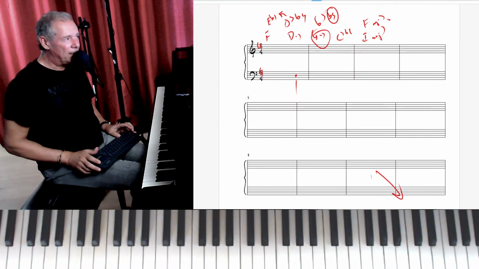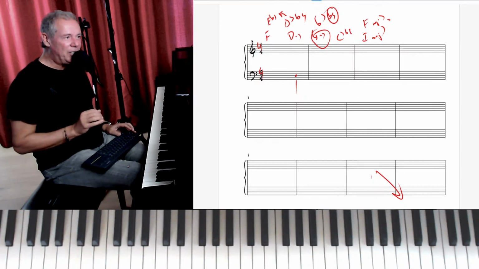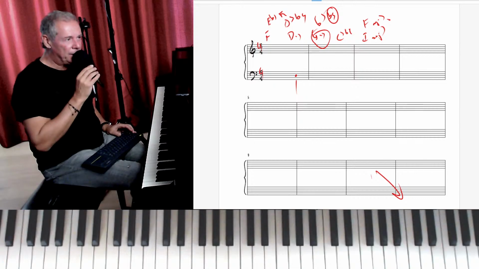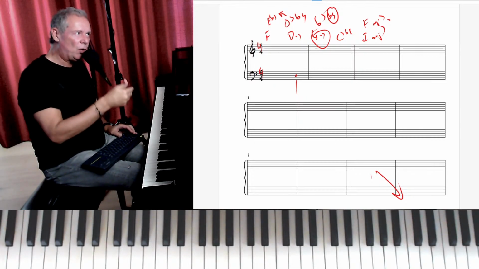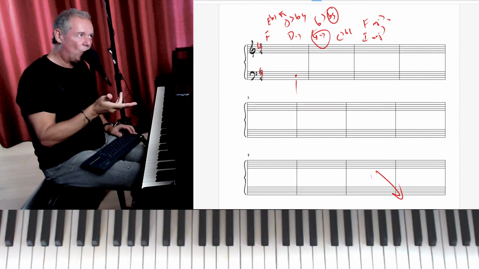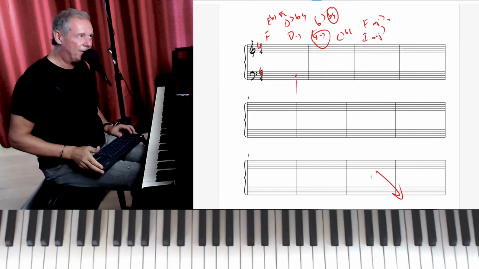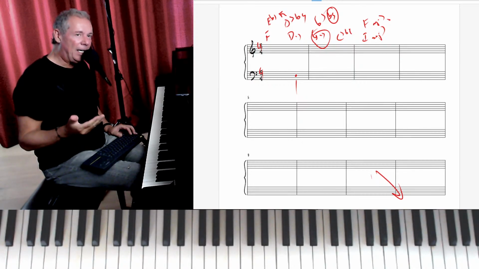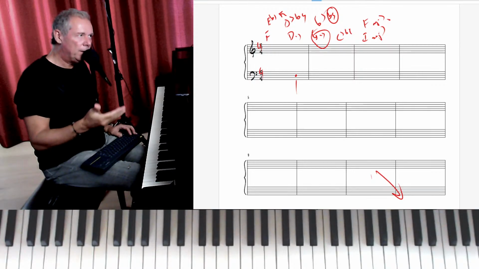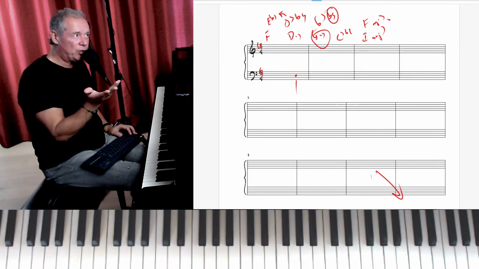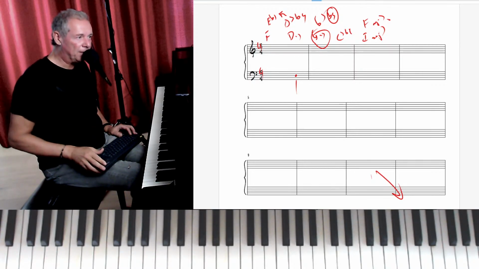How fun is that? Just taking a simple progression and inserting some passing chords, in this case just an E flat 7, and altering the type of chord that comes next, which we just turned G minor into G7 flat 9.